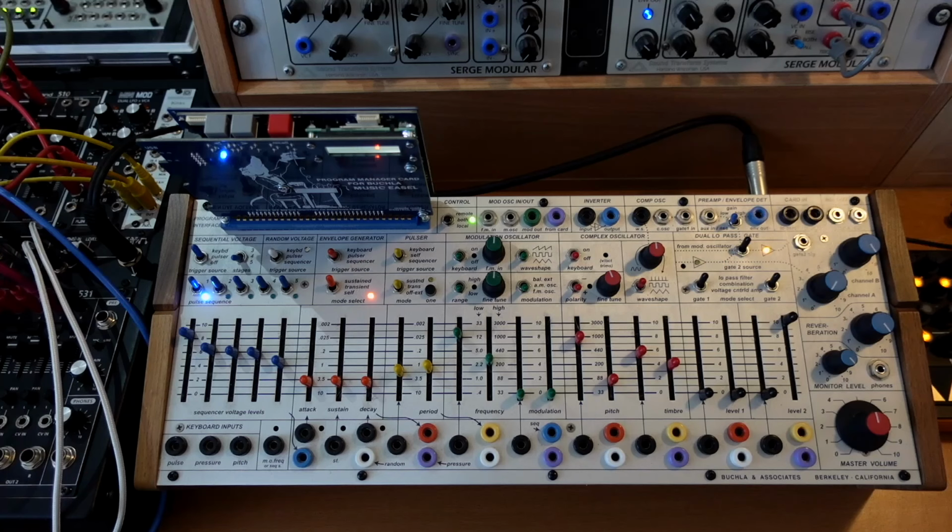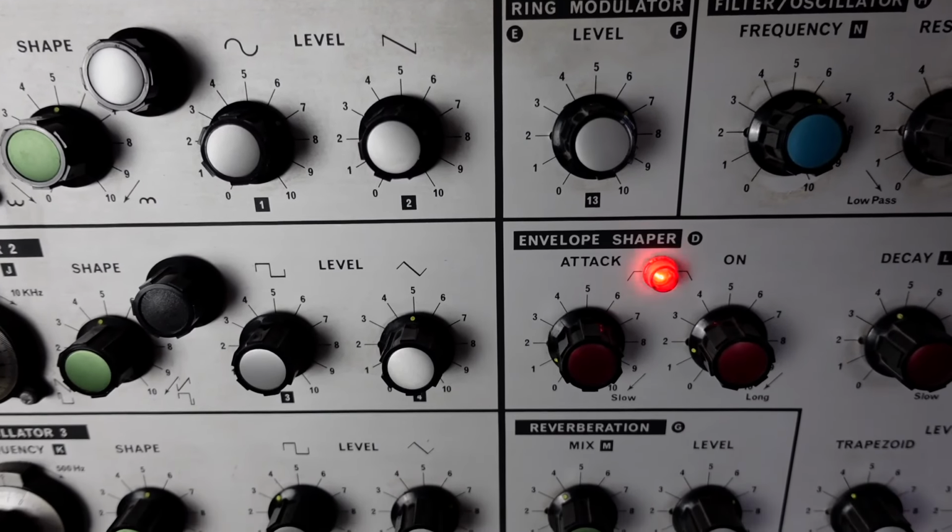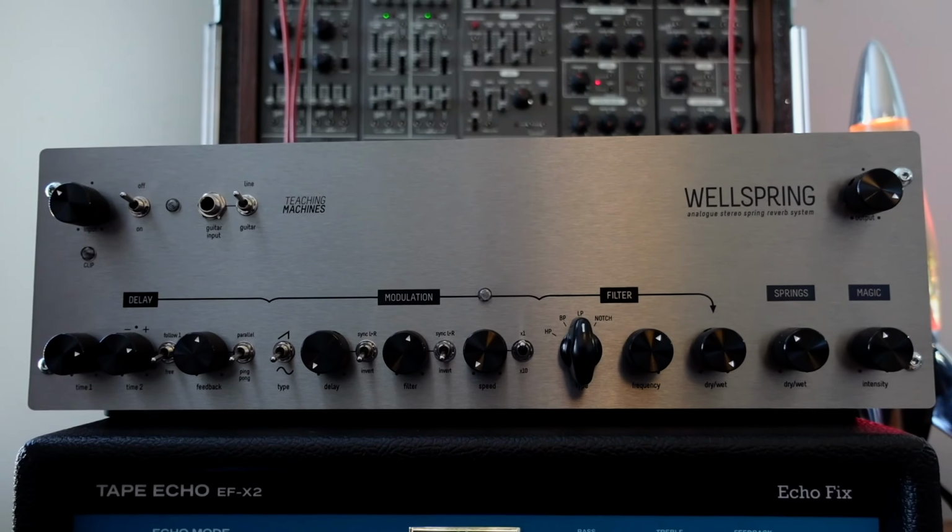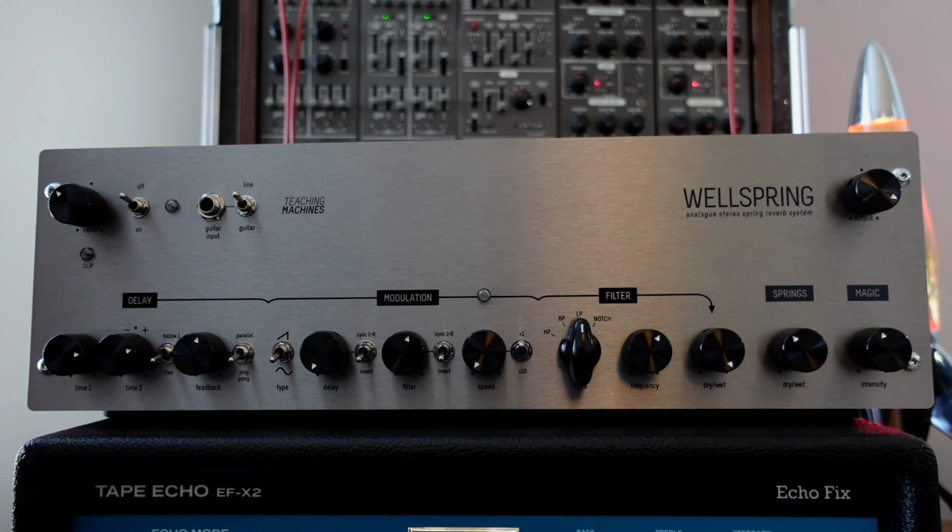I created impulse responses from several different spring reverbs, including those in a Buchla Easel Command and my VCS3, as well as the lovely stereo spring reverb in the Wellspring. I also sampled some of these devices feeding back, as well as esoteric devices such as the Folktek Resonant Garden.